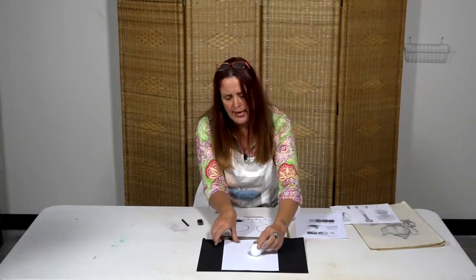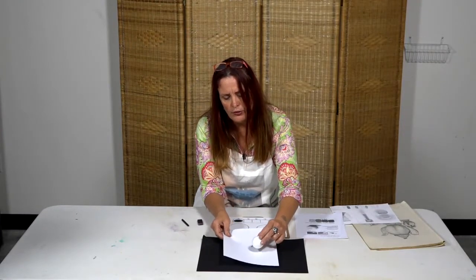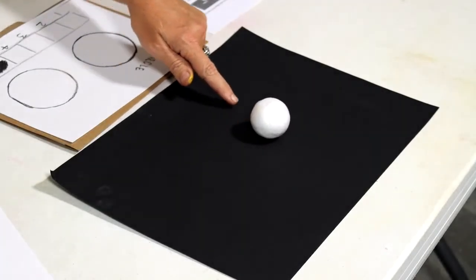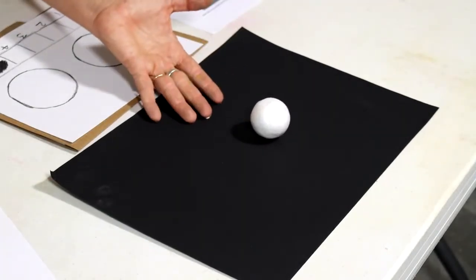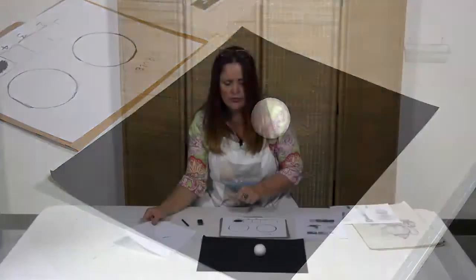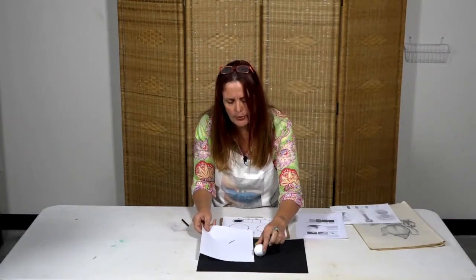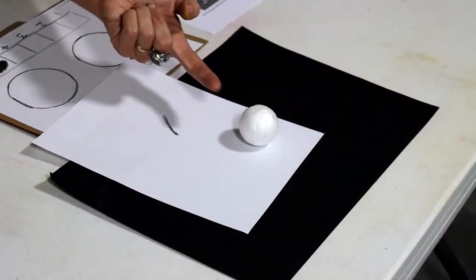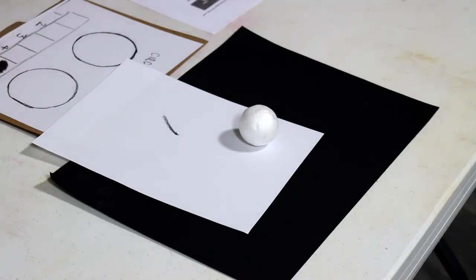Reflected light can best be seen when you take it away. So this shows you no reflected light. The paper's absorbing all of the light, so you don't see any reflection on the underside of the sphere. If I put the white paper back, then you see white reflecting onto the underside. That's reflected light.